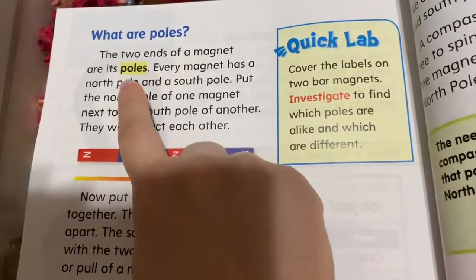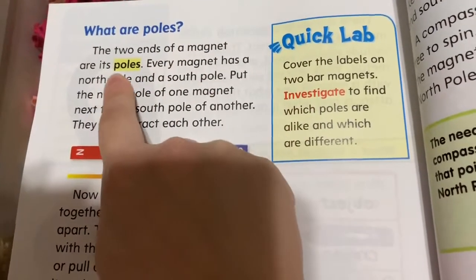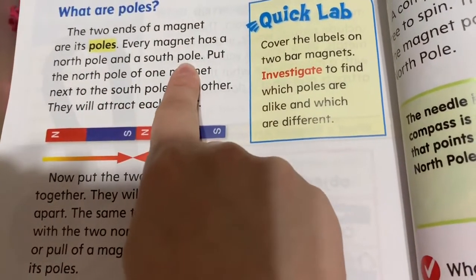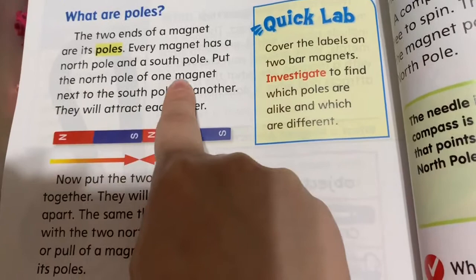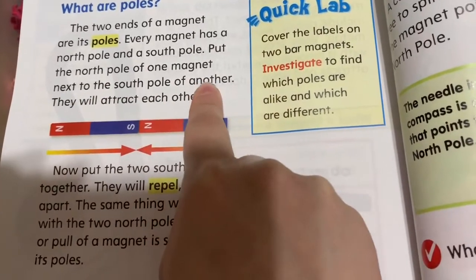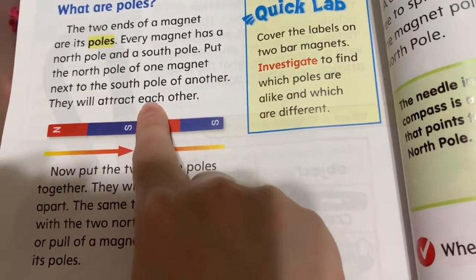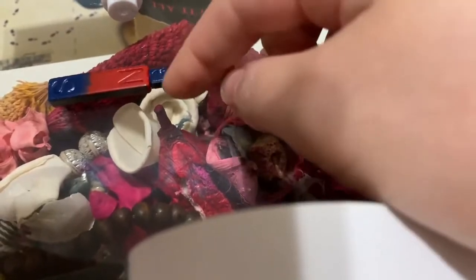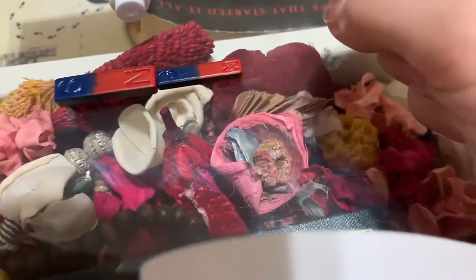What are poles? The 2 ends of a magnet are its poles. Every magnet has a north pole and a south pole. Put the north pole of one magnet next to the south pole of another. They will attract each other, like here. Let me show you. Here I have 2 magnets. I will put the north pole of this magnet and the south pole of another magnet. See how they attracted?